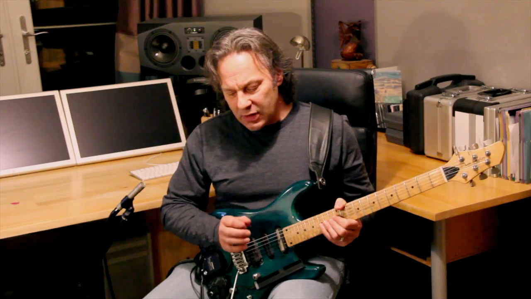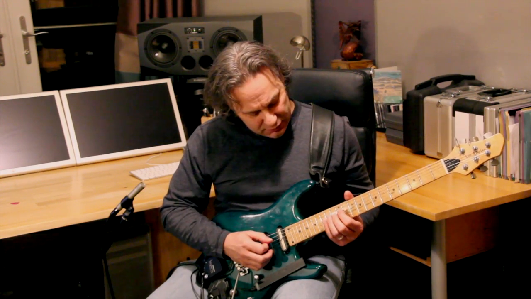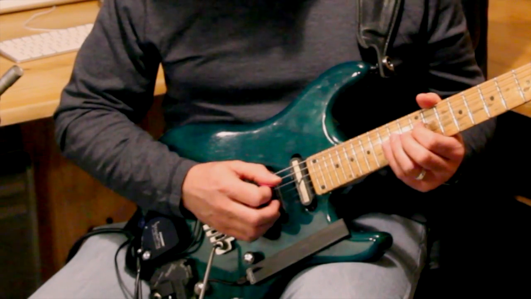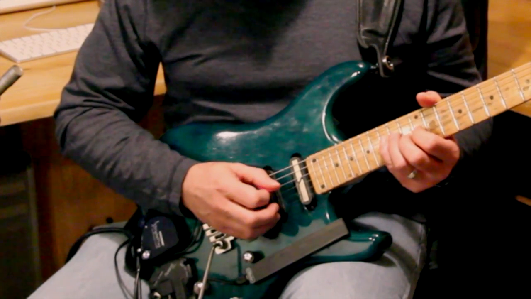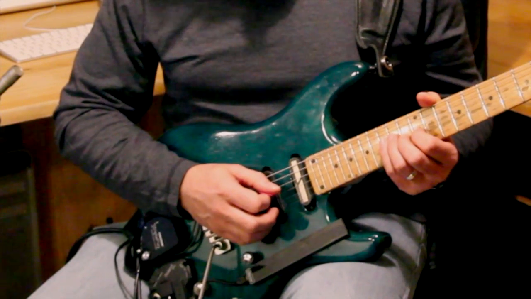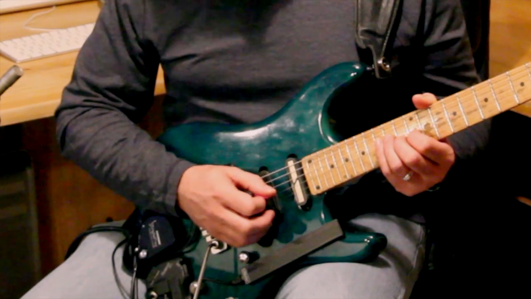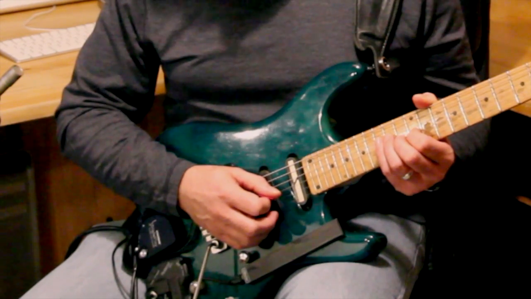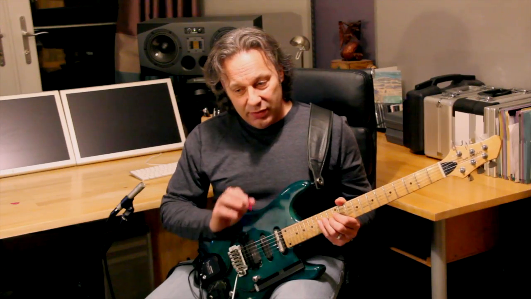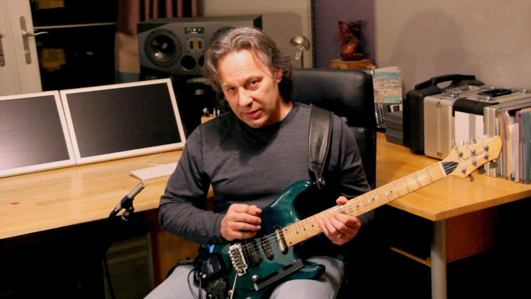So let's look at why that is. If I'm on a string, say the D string here, and I've picked, say, 3 notes, and I now need to go to the next string, I've got to get there in one of 2 ways. I've either got to jump over the string and then pick it in the opposite direction, or I've got to pick it in the same direction. So herein lies the difference between economy picking and alternate picking.